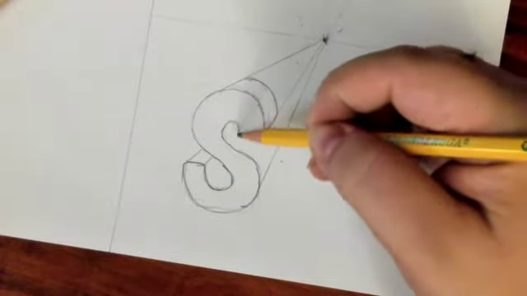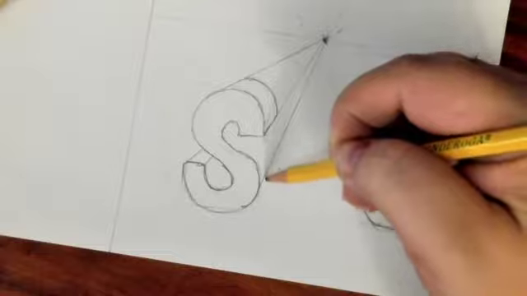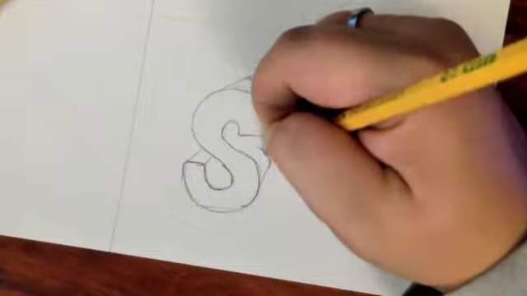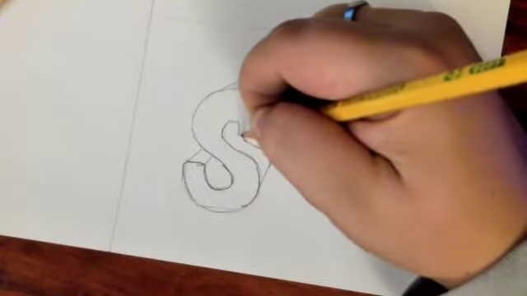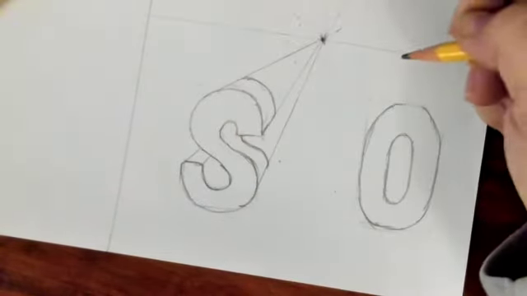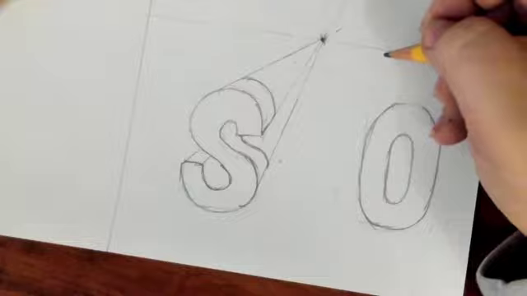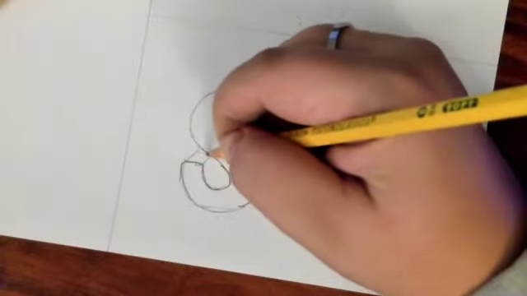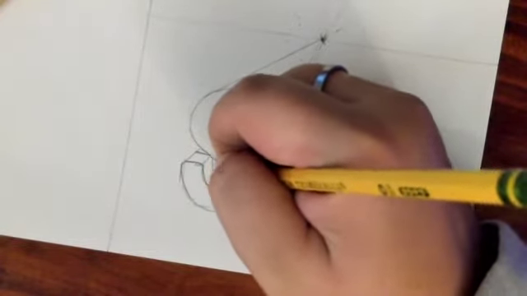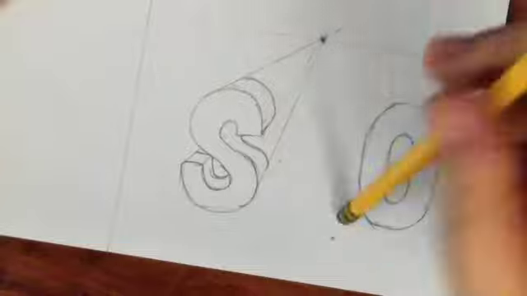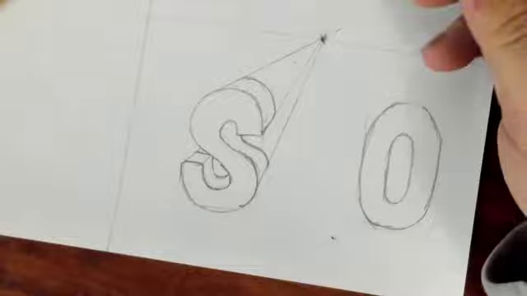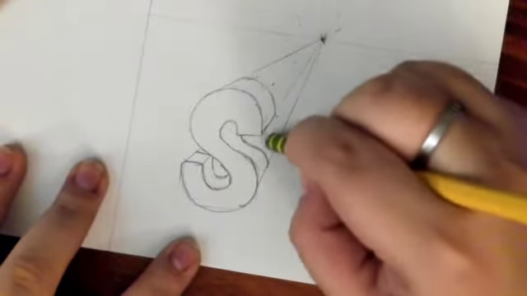So we can't see this one right here, but you could still see the edge of the S right here. So same thing, you're going to draw the same curve you see until you run into the side of your letter. Something kind of like that. We'll cut off this little leg right here. And then draw the same curve until you hit the side of the S. And then erase the lines that you do not need.